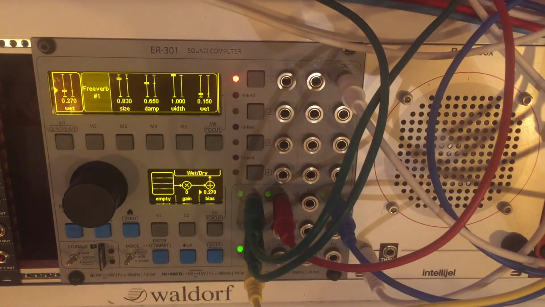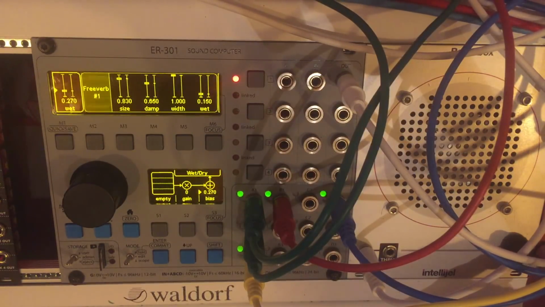So where this could get interesting is having another CV control automatically changing the divisions, and the clock pulse could be changing on the fly as well. So there you go.